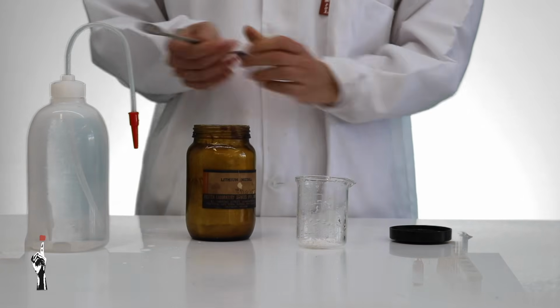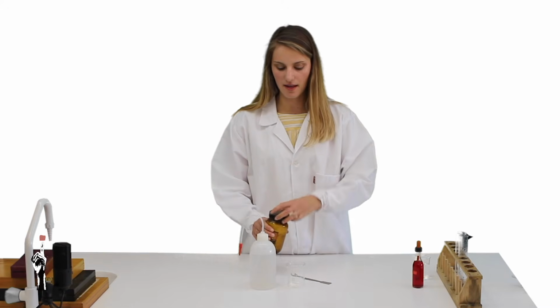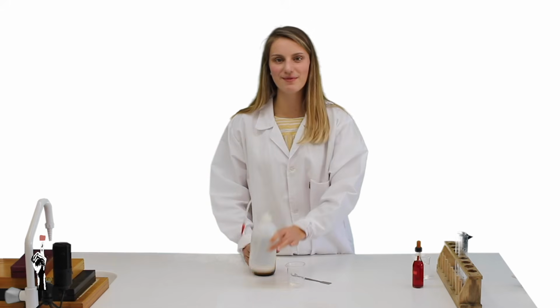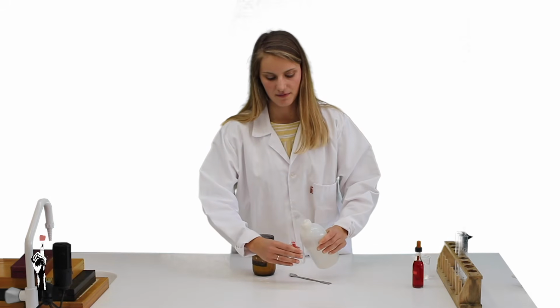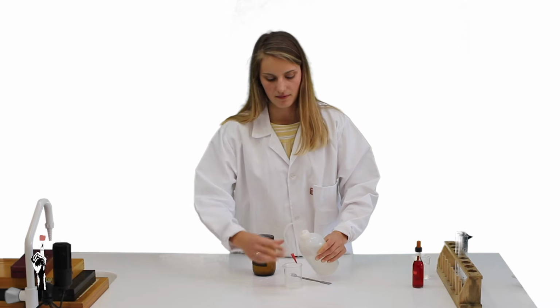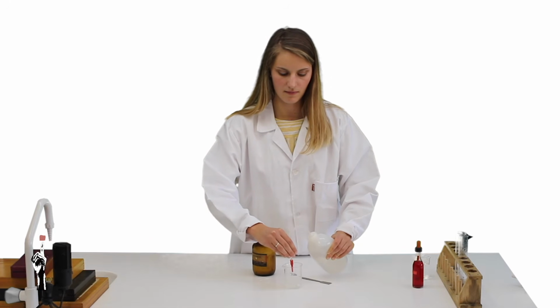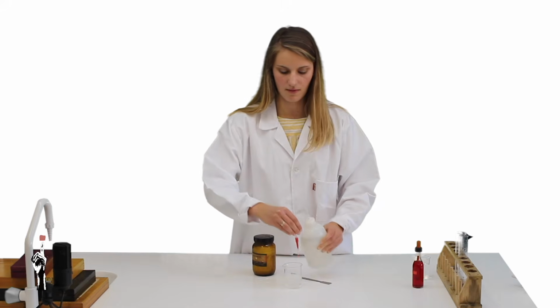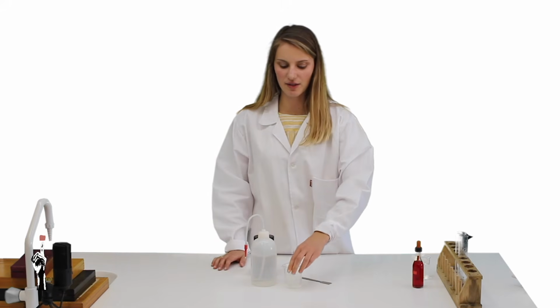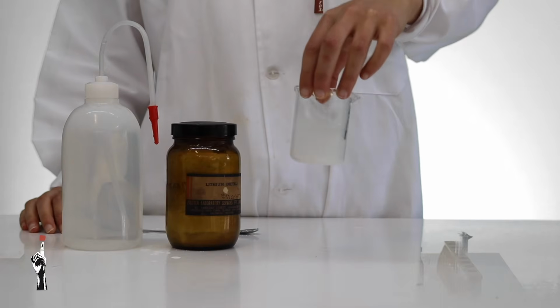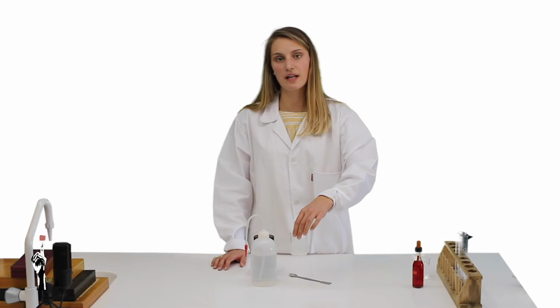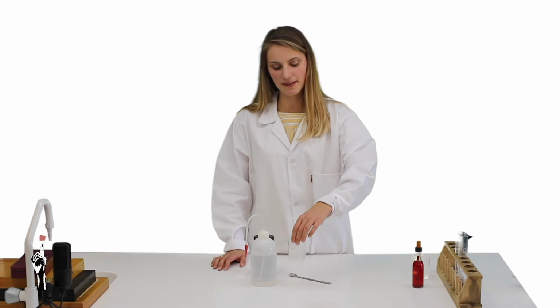You simply use the powder and then you add water. Once everything is added together, you can swirl your solution around in order for the lithium oxide to dissolve completely.